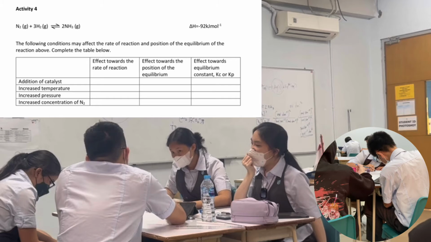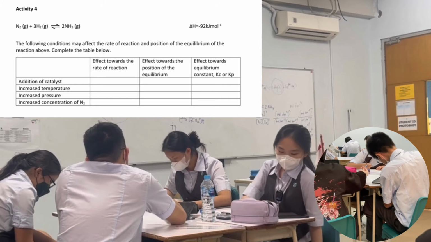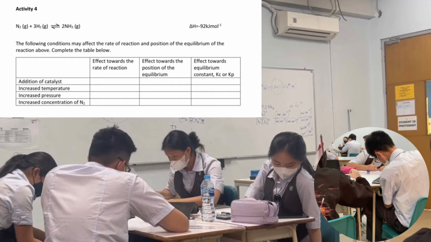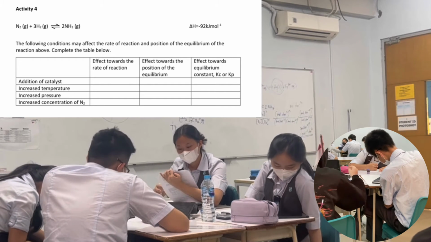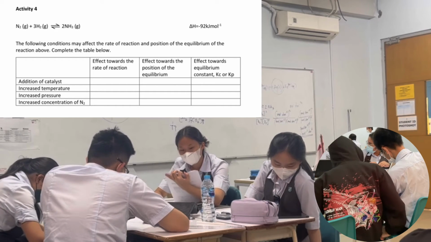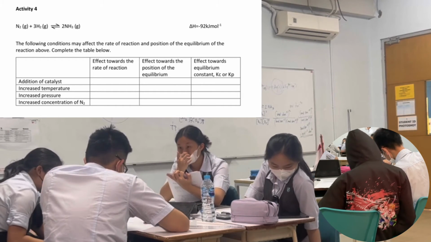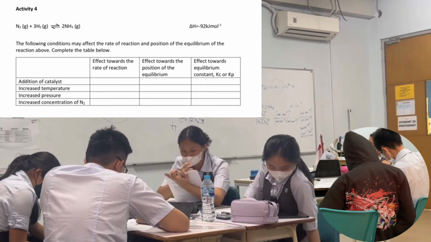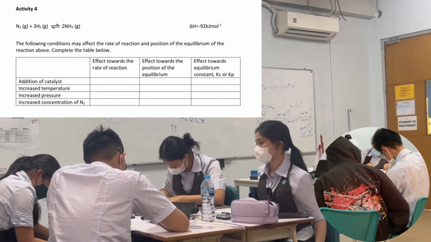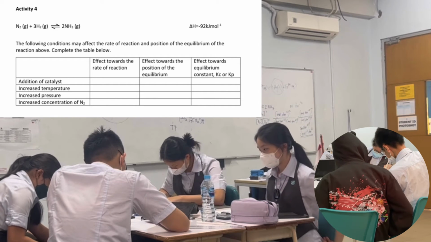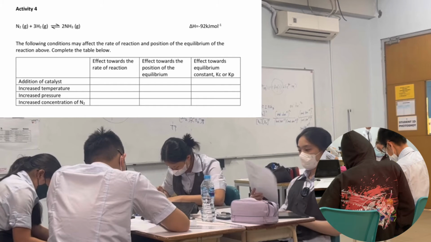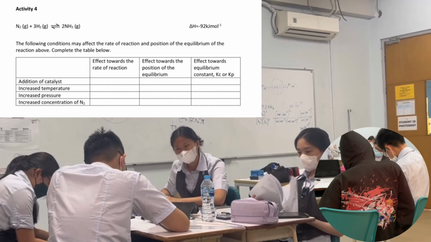For Kc and Kp, it is going backwards. So this one is going to be smaller: the product is smaller, divided by a bigger number. So decrease, correct. Pressure, generally more pressure, the rate will increase. Position of the equilibrium, 4 to 2. When you increase pressure, it goes to fewer moles, so they will go to the right. Does it favor exothermic or both? No, you just say to form more ammonia. For the temperature only, you say endothermic or exothermic.